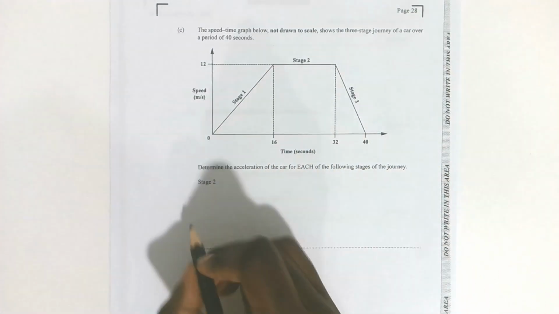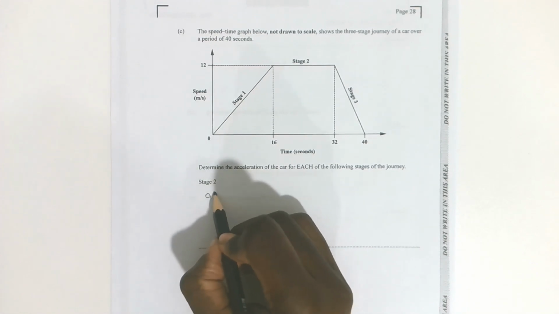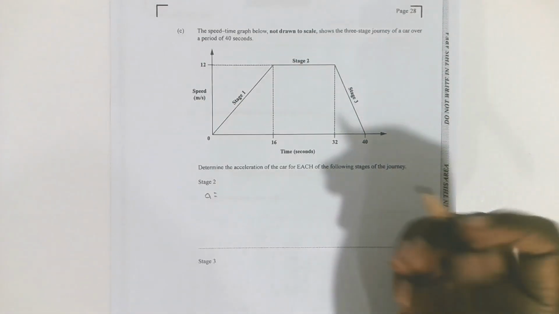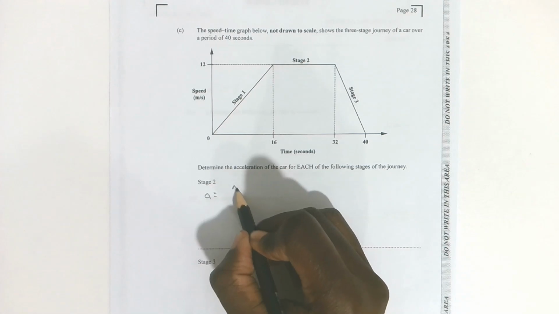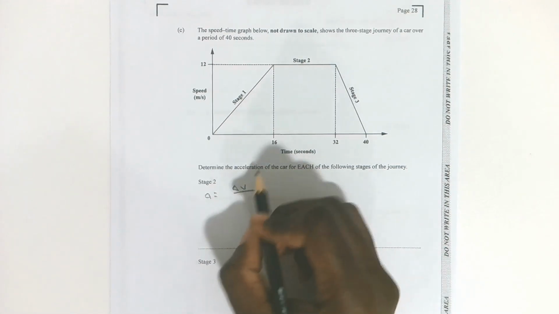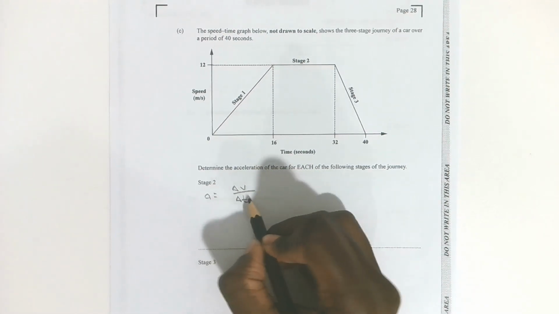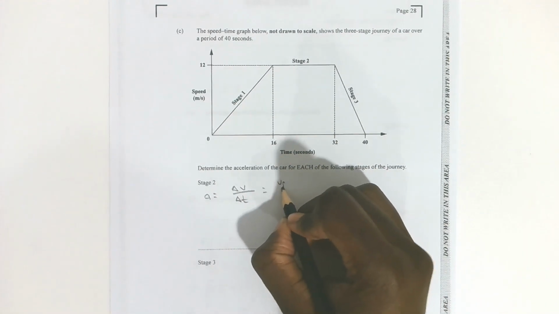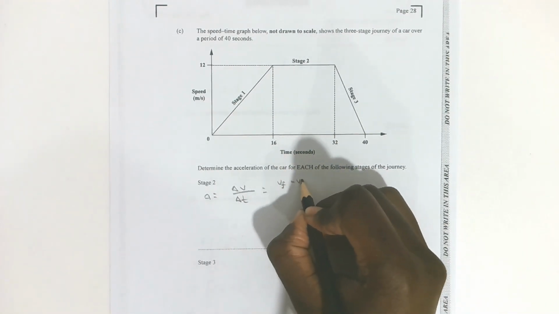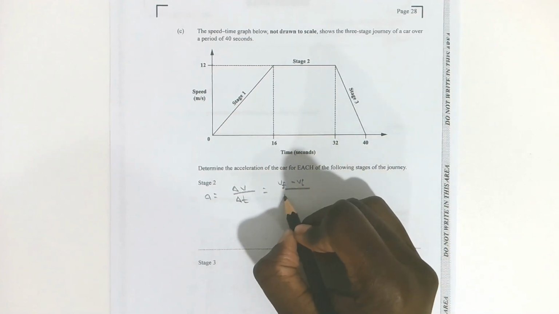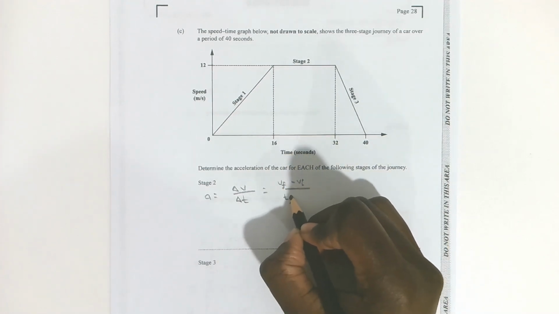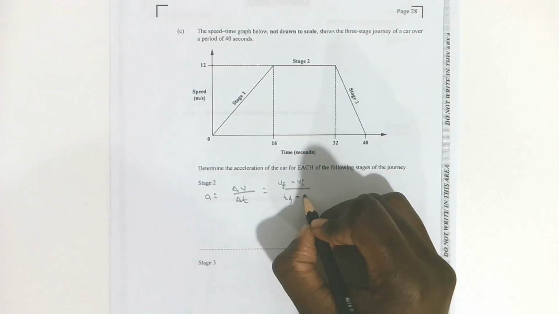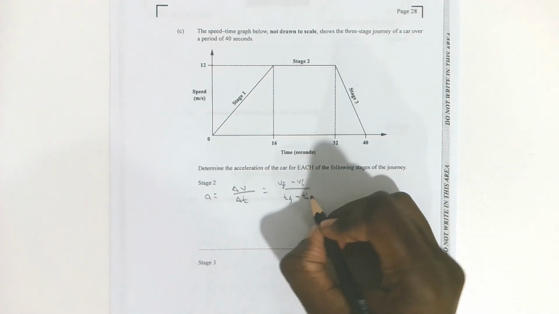So to find our acceleration using a formula, acceleration is equal to our change in velocity divided by our change in time. And that's going to be our final velocity minus our initial velocity, divided by our final time minus our initial time.